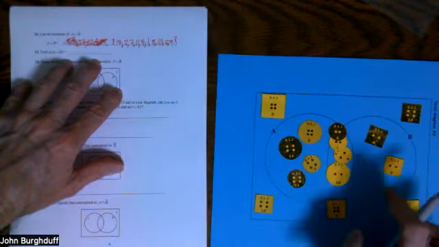All of these buttons here, all of these buttons here, all of these buttons here. And how many is that? 1, 2, 3, 4, 5, 6, 7, 8, 9, 10. Perfect.